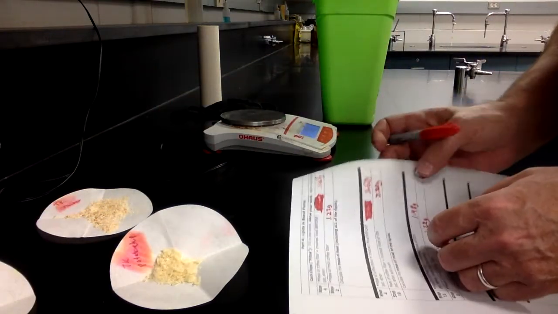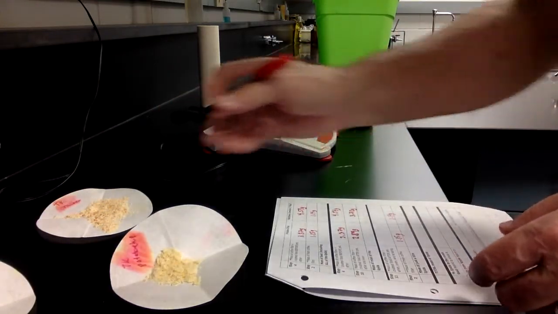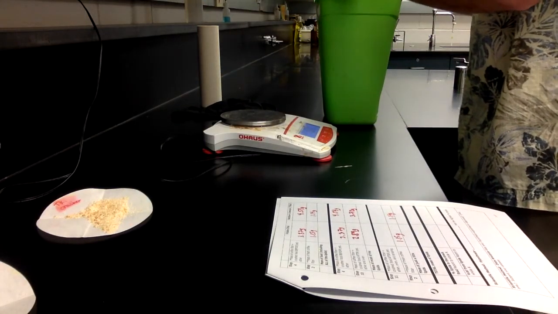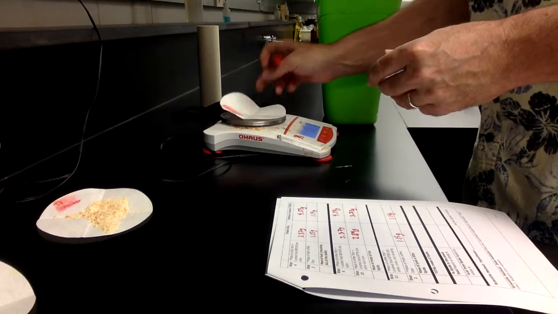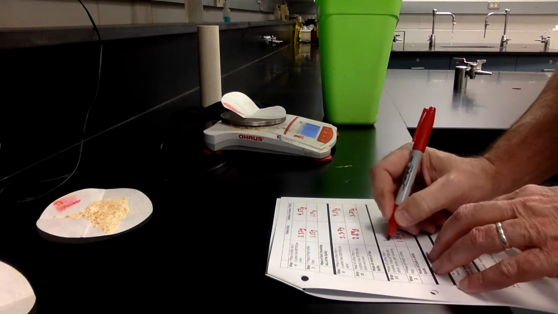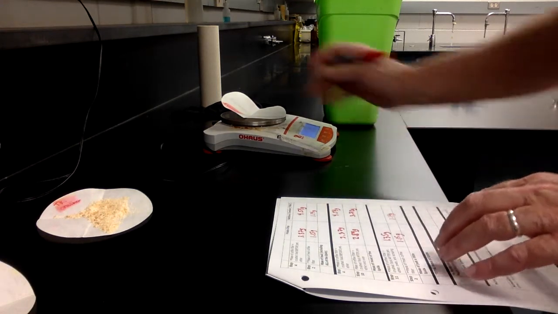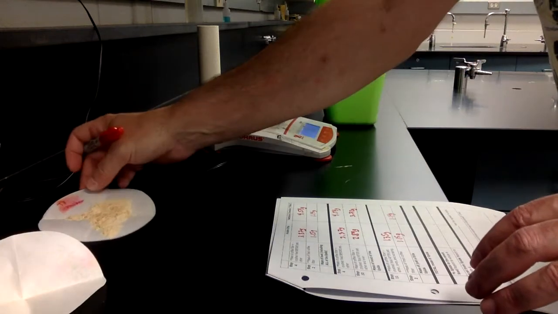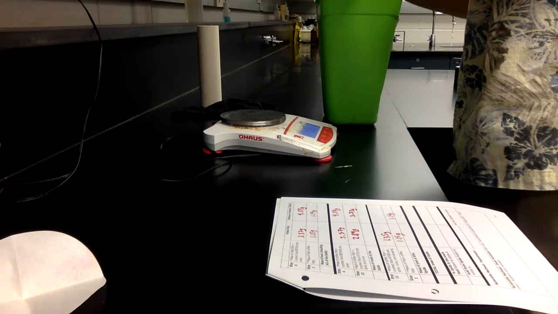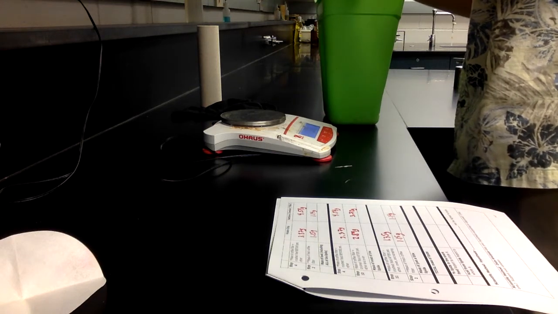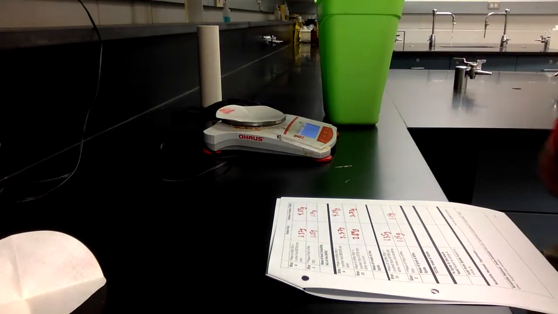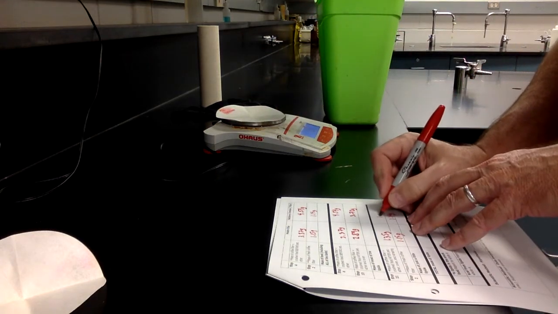Now let's get the same number for the potato chip. Scrape this off. 0.35 grams. And then for the cracker, 0.37 grams.